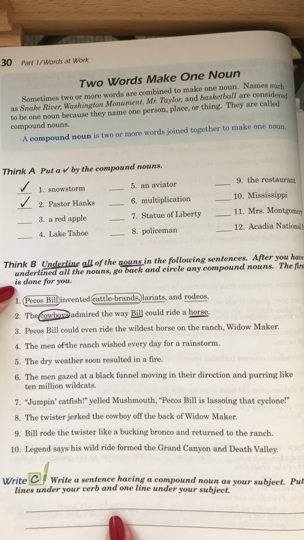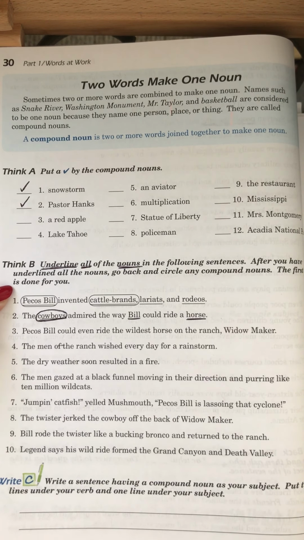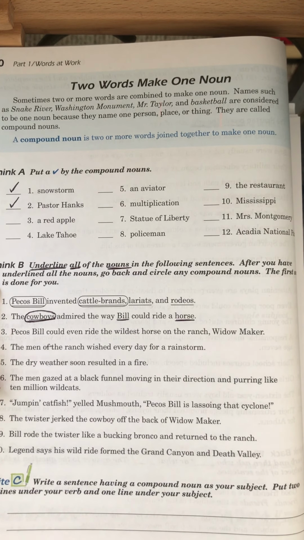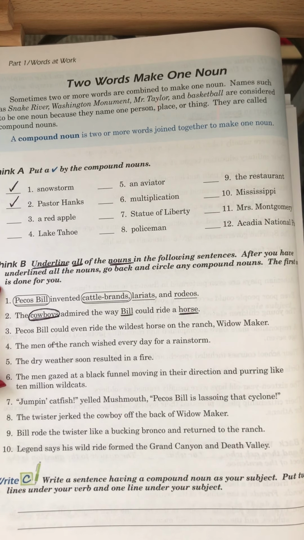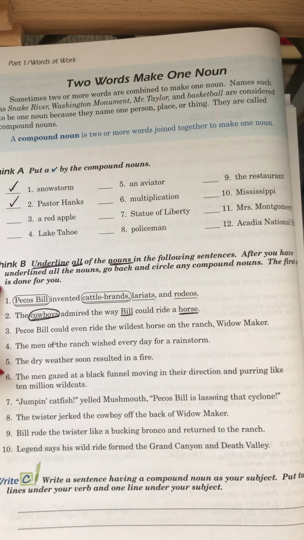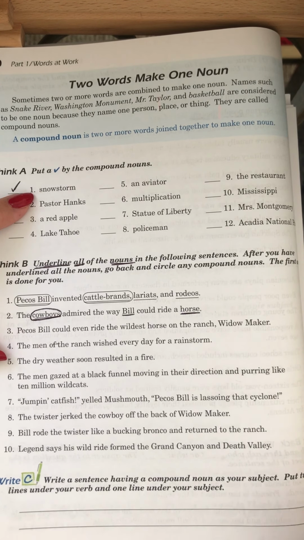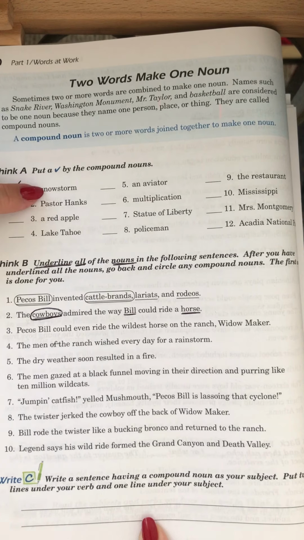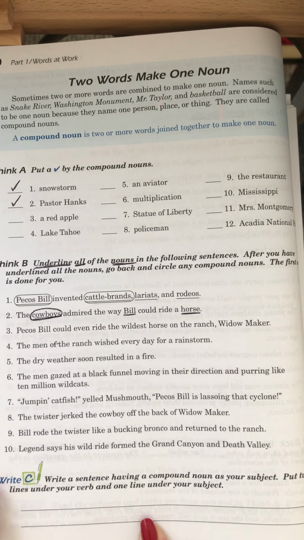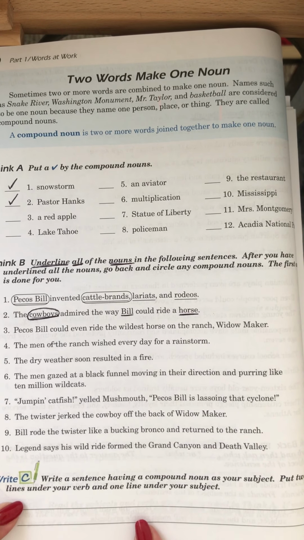Then for Part C, it says to write a sentence having a compound noun as your subject. Put 2 lines under your verb and 1 line under your subject. This is going to require a little bit of creative thinking. You're going to come up with a compound noun. There are a few up here, for example, we know basketball, we know snowstorm, and now we just learned cowboys. But if you can think of a different one, that would be even better. And you're going to use it as the subject in your sentence.